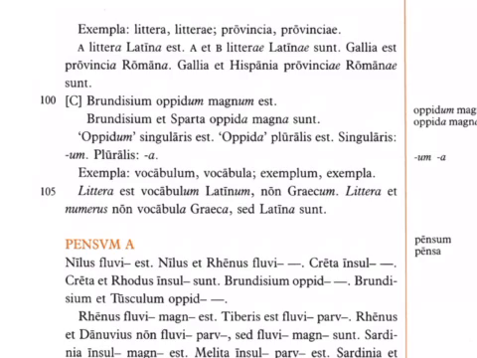Exempla, examples. Vocabulum, word. Vocabula, words. Exemplum, example. Exempla, examples. Littera est vocabulum Latinum. Letter is a Latin word, or specifically the word littera is a Latin word. Non Graecum, not Greek. In other words, not a Greek word. Notice Graecum has the um ending because it's understanding vocabulum there.